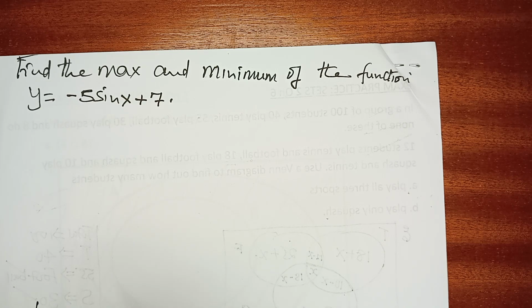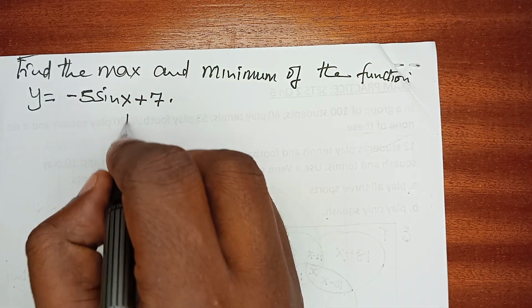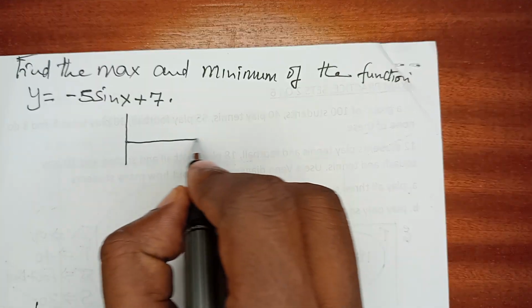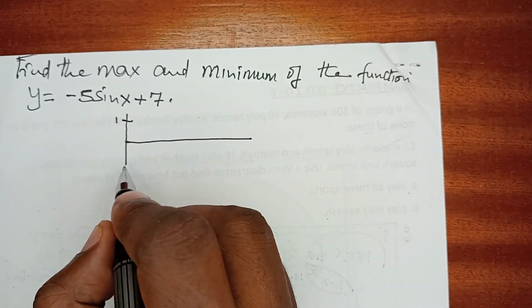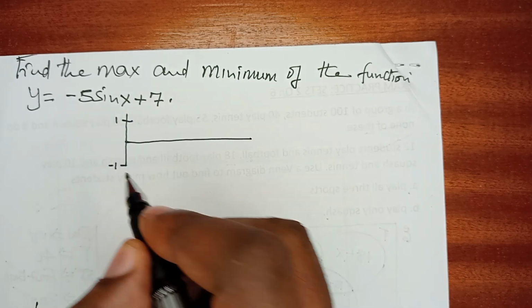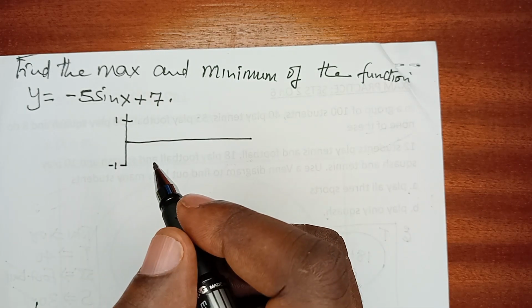For us to evaluate the sine x and its maximum and minimum, you will have to go back to the graph of the sine wave. If we construct a simple graph of sine, the maximum of sine is 1, and the minimum of any sine, regardless of the size of the angle, is -1.